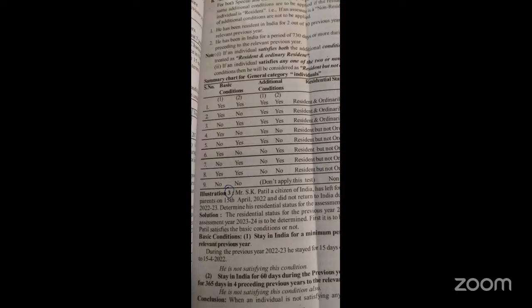What is the first basic condition? He should stay in India 182 days. So how many days did he stay in India in the previous year? 15. So it is not satisfied. So he has not satisfied the first condition. Next, you have to see the second basic condition.